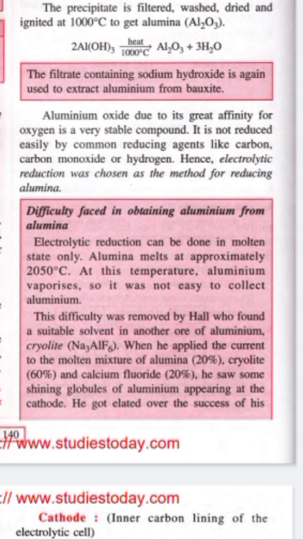As a result, when he passed electricity through this mixture, he could observe shining globules of aluminium, that means small ball-like structures of aluminium forming at the electrode, at the cathode. Like we studied in the previous chapter, the metal will be deposited at the cathode. So he saw that aluminium is getting deposited at the cathode. So he was very happy and he ran to his professor, because this thing had been a long point of discussion since years.